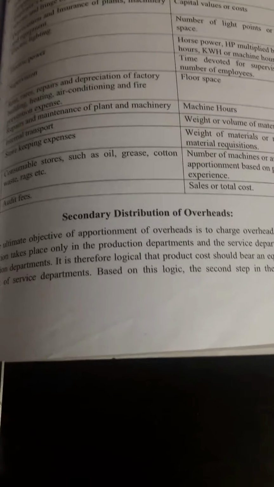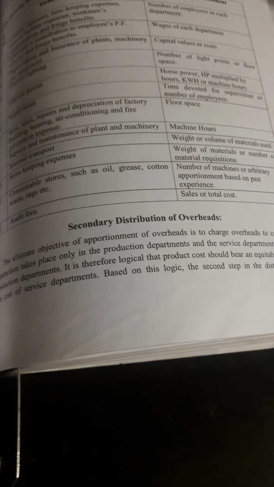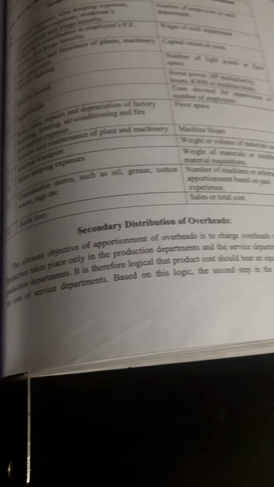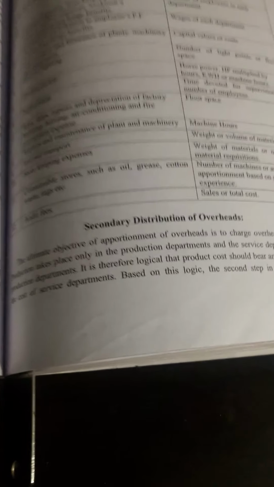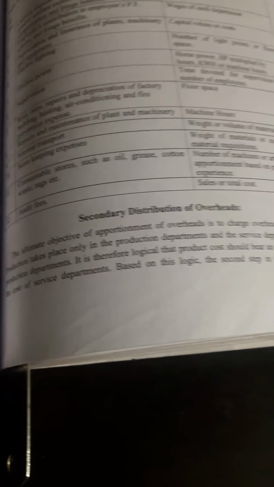Dear students, we have learnt primary distribution. Now we are going to the next topic, that is secondary distribution. What is secondary distribution? After the preparation of the departmental distribution summary, it is necessary to reapportion the cost of service departments to production departments.